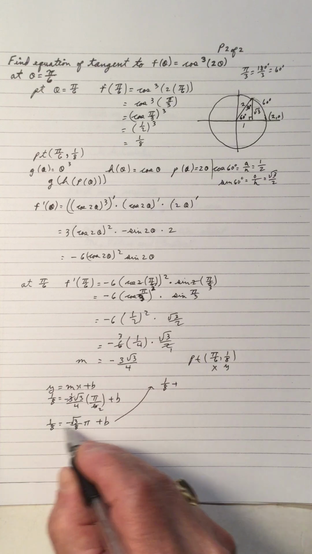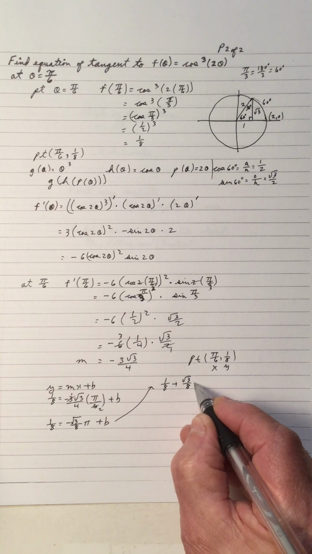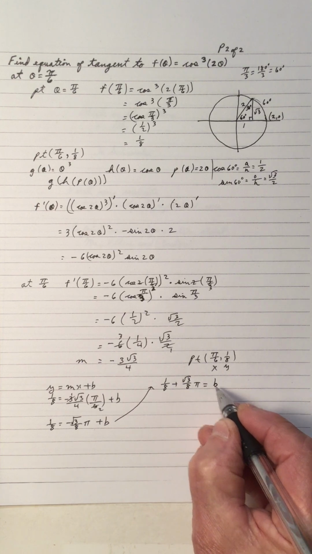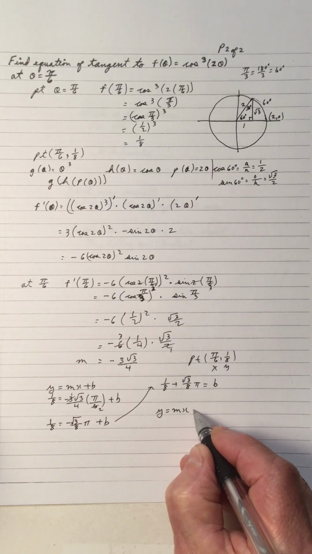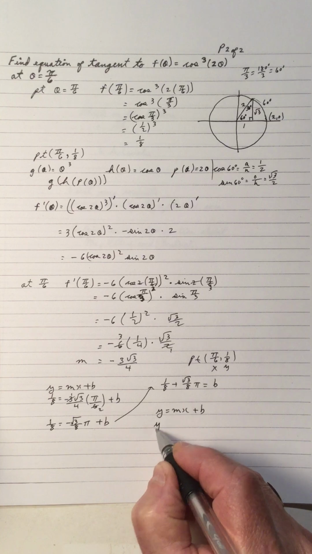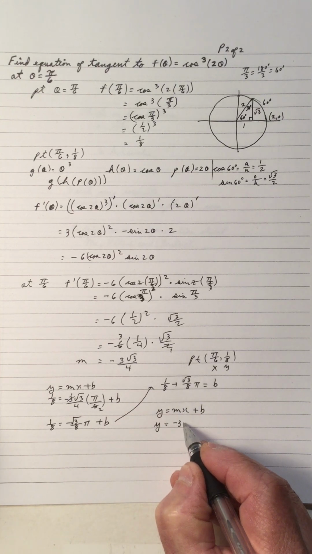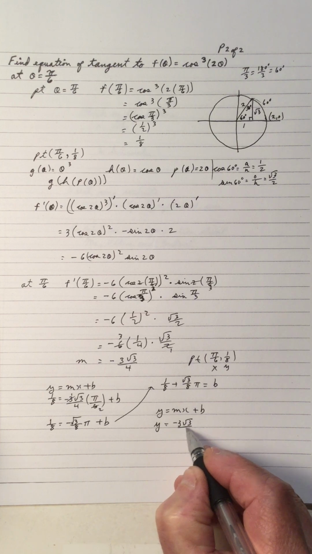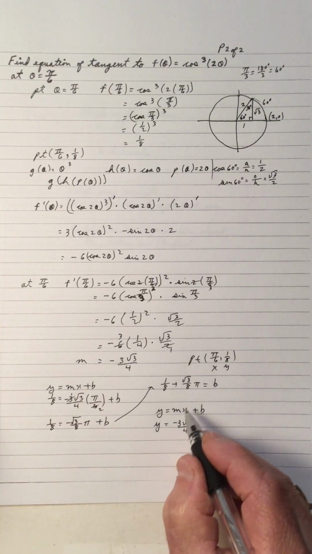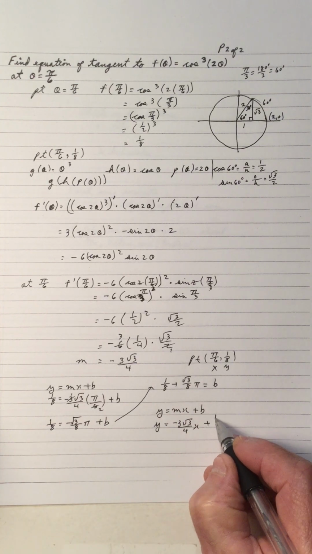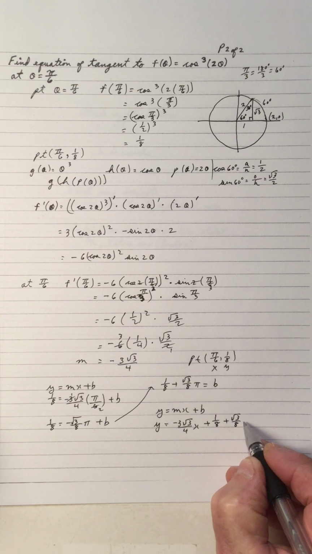Move this over, so I get root 3 over 8 pi equals b, which is your y-intercept. Now I have it ready for the equation, y equals mx plus b. The slope is negative 3 root 3 over 4 times x, and the b is 1/8 plus root 3 over 8 pi.